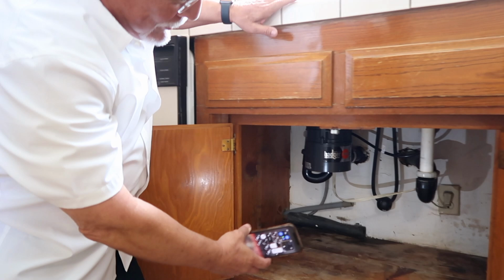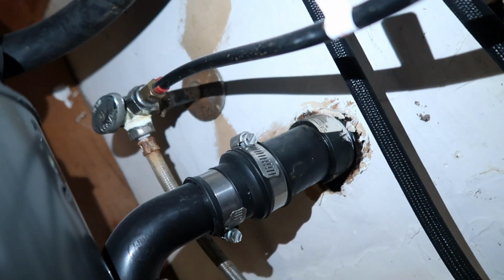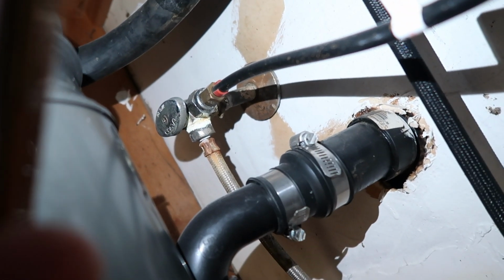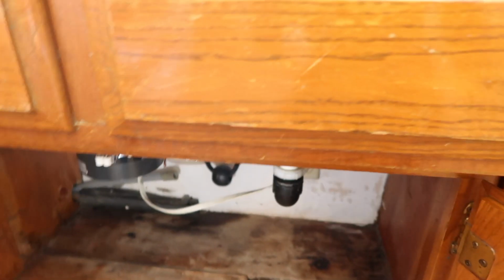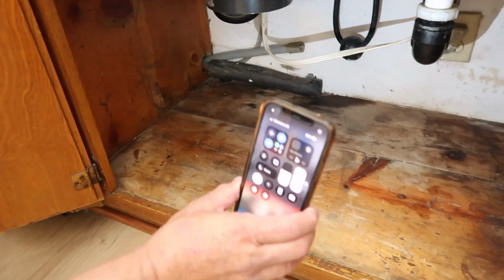So if you look at, why don't you come in here? Look at the valve and the little pipe that's coming out of the wall. Okay, you can tell if it's copper, it's copper. Right there? Am I filming the right thing? Yeah, up on the top left there. Okay, so that's still original pipe. You can see there's been some leaks here.